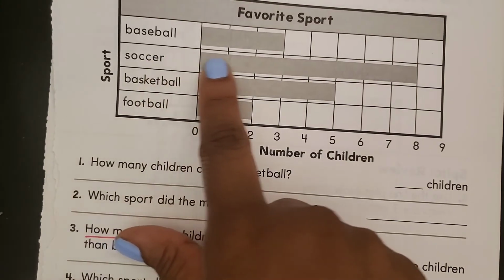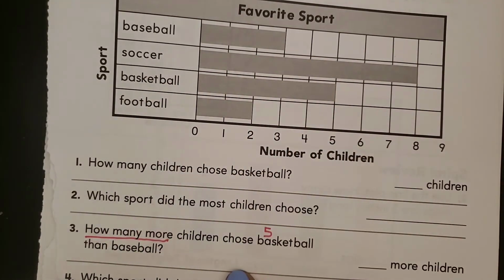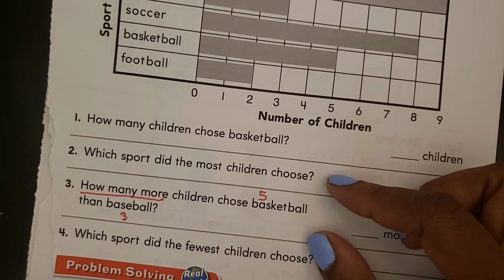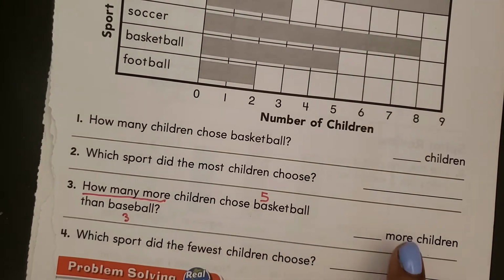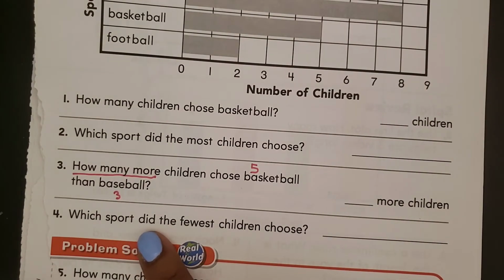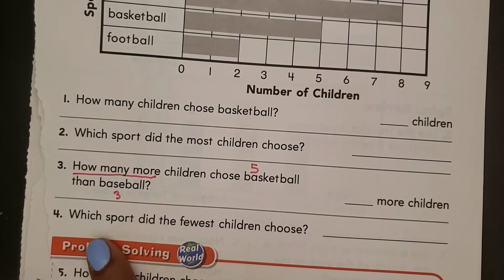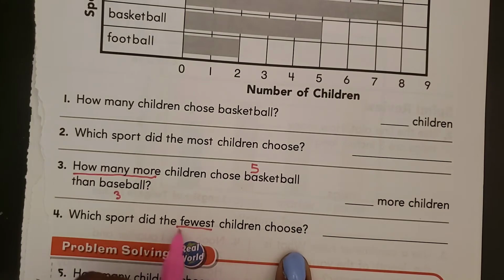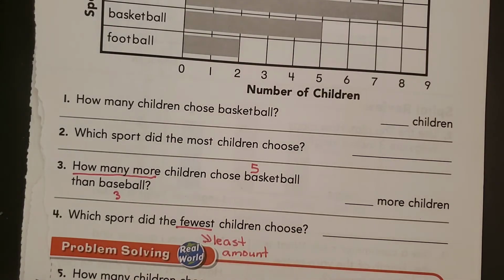How many children chose baseball? Here's baseball, we slide across. 3 children chose baseball. You can either draw the picture or you can do the number sentence just like we did on the other page to find the answer and write down how many more children. Number 4, and I apologize if I'm going fast. Which sport did the fewest children choose? Fewest is the least amount.